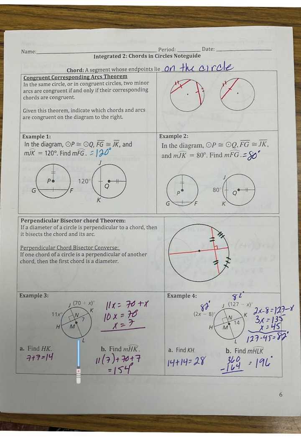Looking at this picture down here, we know that arc HJ is going to be congruent to arc JK because the diameter is perpendicular to the chord. So we can set those equal to each other. Subtract x, divide by 10, and x equals 7.